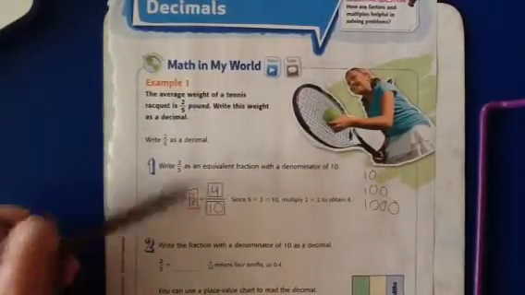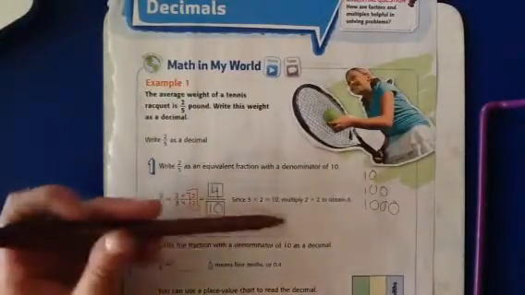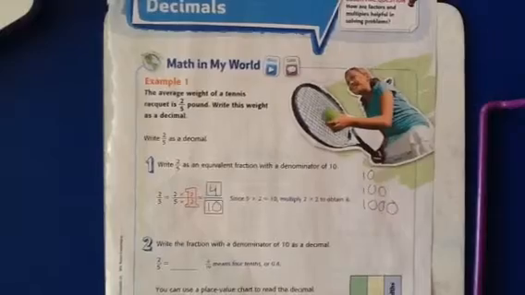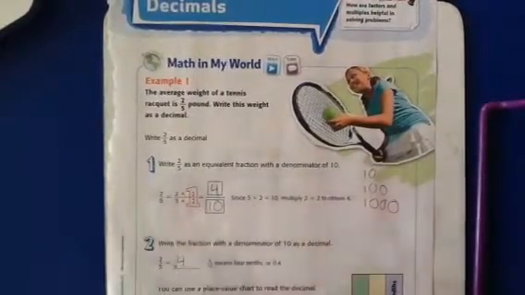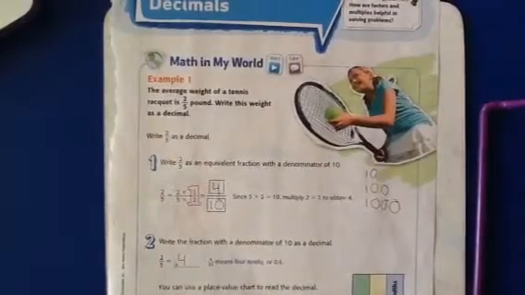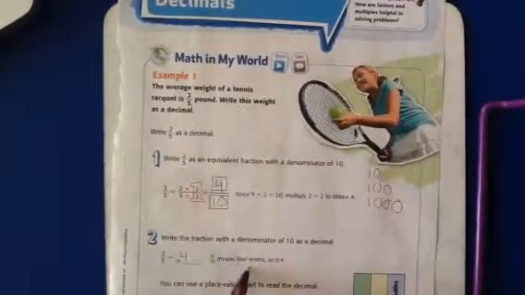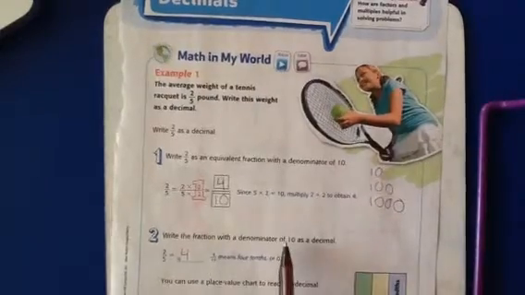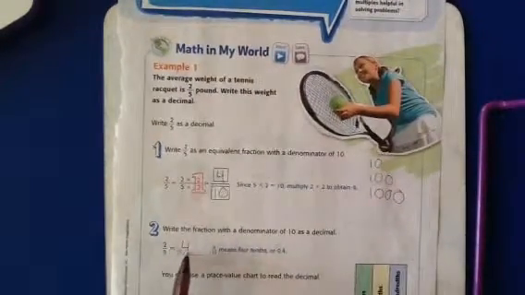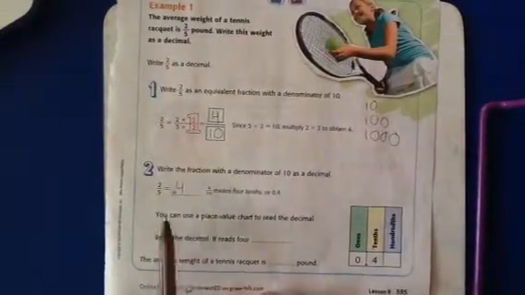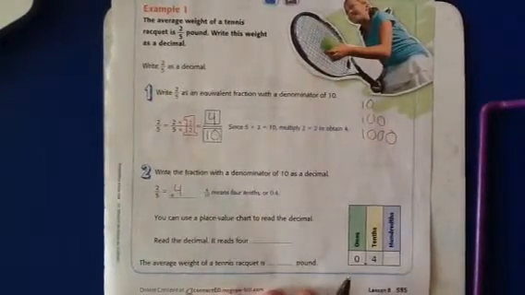So now we're going to write the fraction with the denominator of 10 as a decimal. 2/5 also equals 4/10. And we know what 4/10 as a decimal is. We know that. We've done that. So 2/5 as a decimal is 0.4, or 4 tenths. You can use a place value chart to read the decimal.